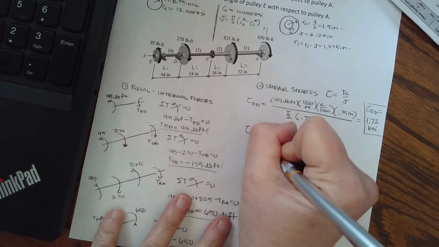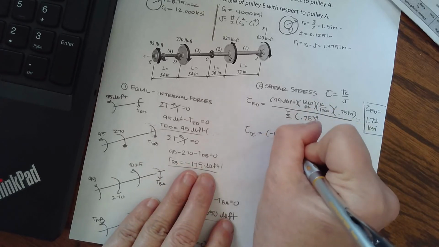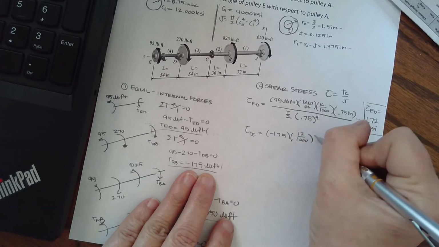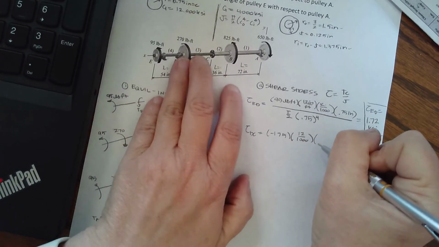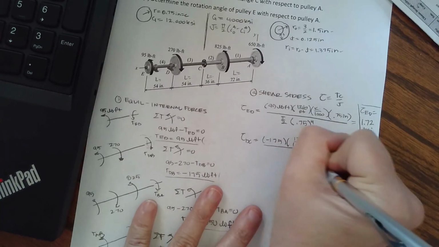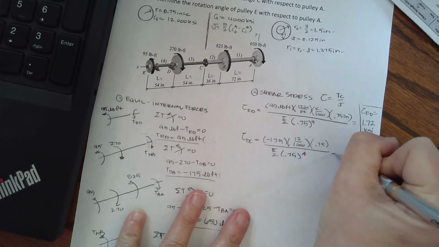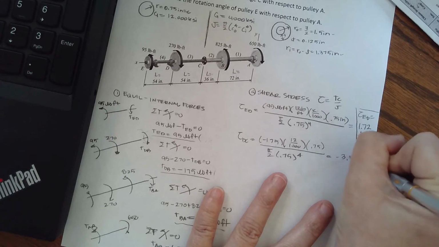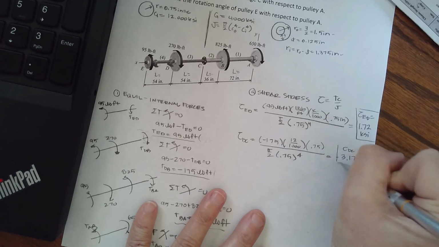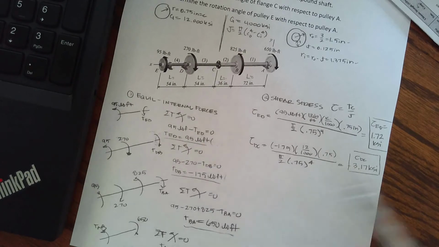Now I can do the same thing from D to C. Here my internal torque is negative 175 times 12 over 1,000 to get it into correct units. When I'm looking at D to C, I'm still with this solid section, so I have 0.75 inches divided by pi over 2, 0.75 to the fourth, and I get negative 3.17 KSI. So this is the shear stress from D to C. It makes sense it's negative because we're keeping up with our positives and negatives.